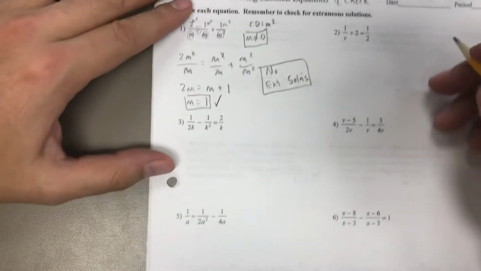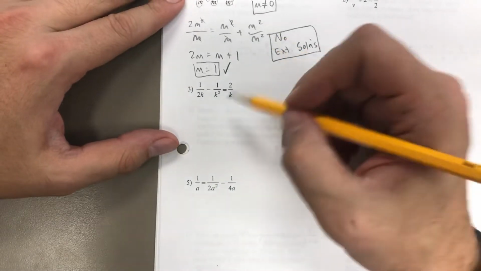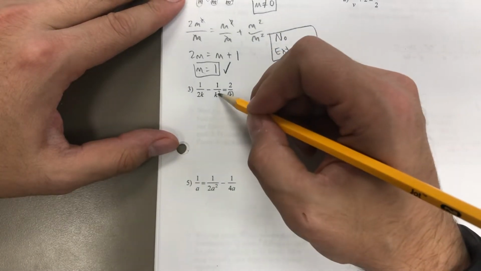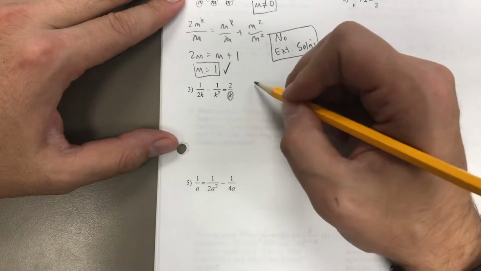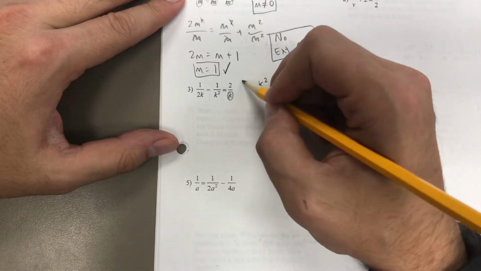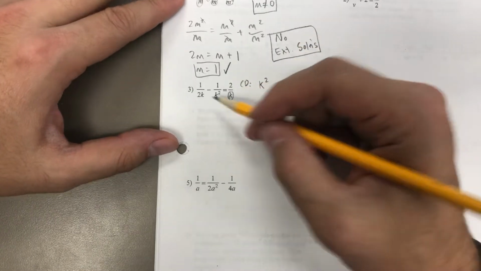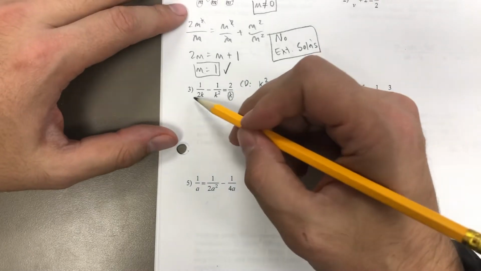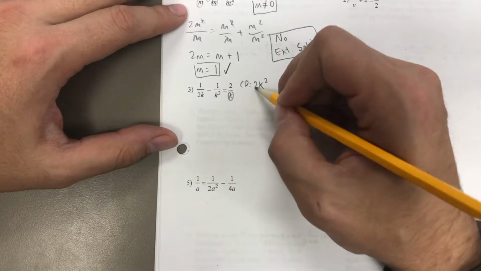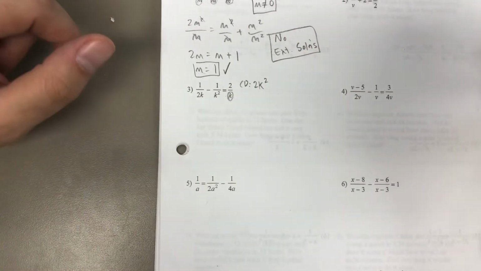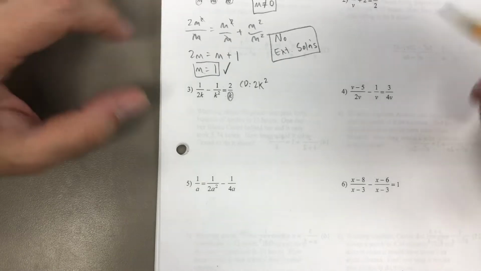All right, 3. Find the common denominator. So I can turn this k into a k squared. I can turn this k into a k squared. So k squared is going to be part of our common denominator. And then you multiply any of the coefficients together. So 2, 1, and 1 just multiplies together to be 2. So 2k squared is going to be our common denominator that we can use here.